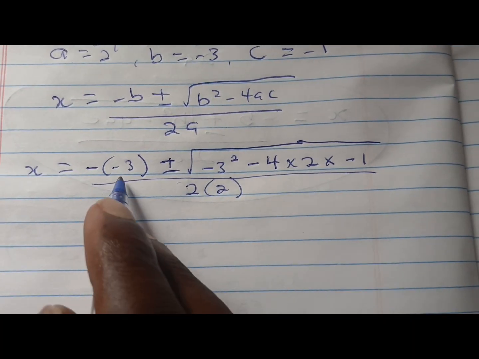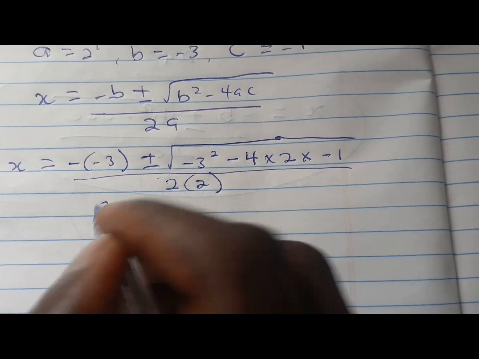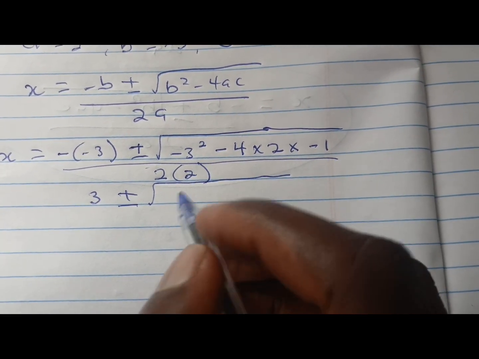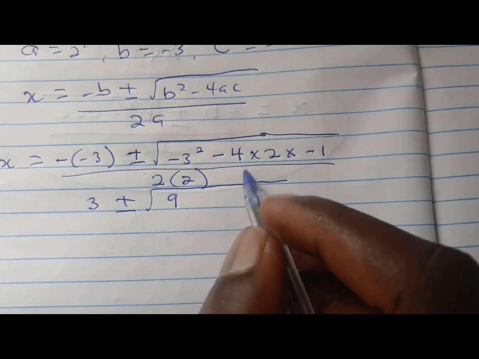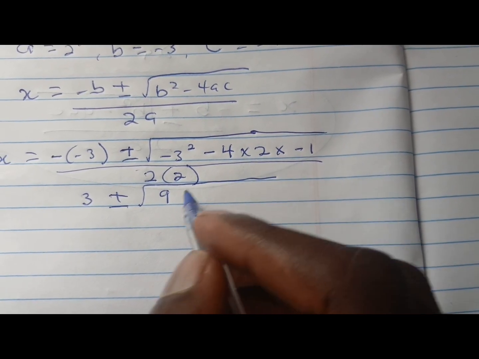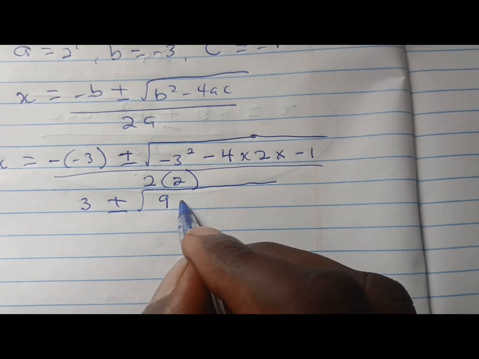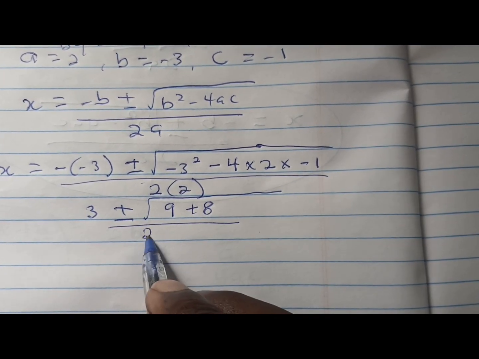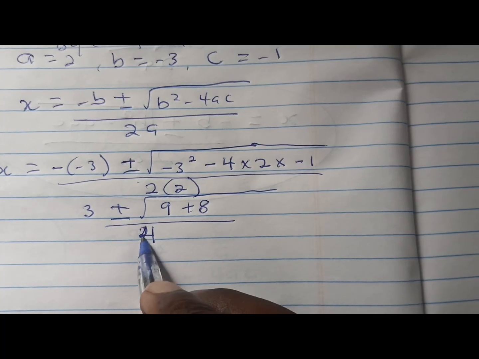So minus minus 3 will give us positive 3, plus or minus the square root of minus 3 squared, which is 9, minus 4 times 2 which is 8, 8 times 1 which is minus 1, so minus minus 8 will be positive 8, all on 2 times 2 which is 4.